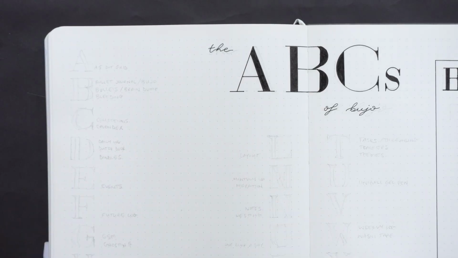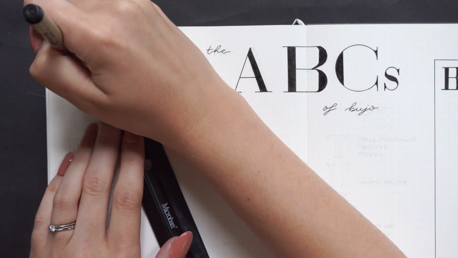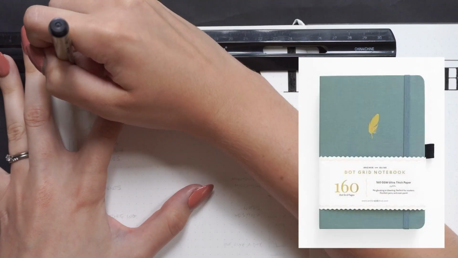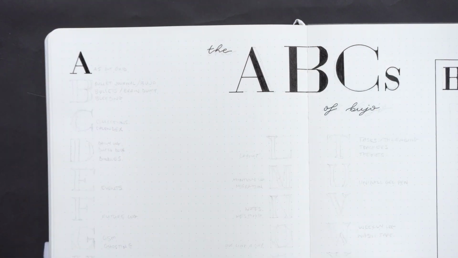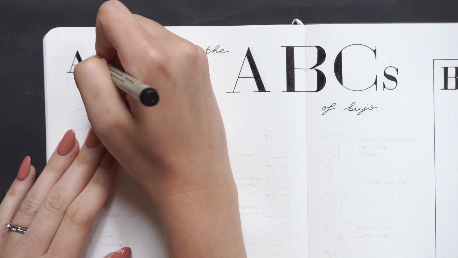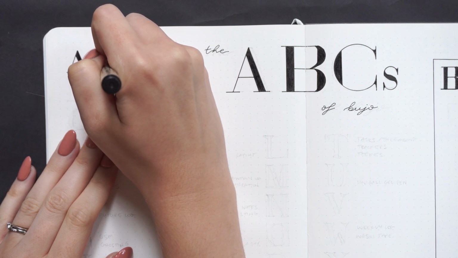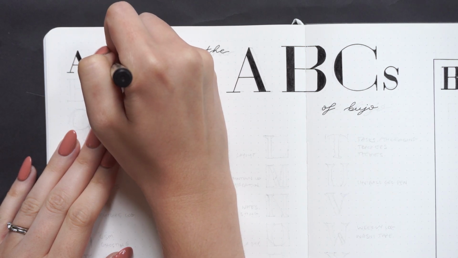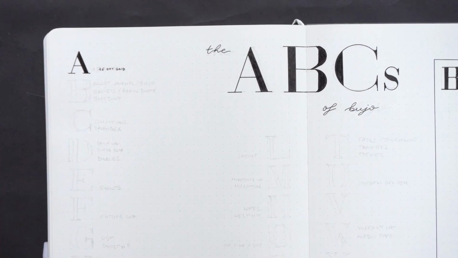So getting started with A, the first term I want to define is A5 dot grid. So this is the most common type of notebook used in bullet journaling. A5 indicates the size of the notebook. So an A5 notebook is 5.8 inches by 8.3 inches. And then dot grid references a type of paper. So instead of blank paper, it's a dot grid paper. And your most standard dot grid would be about 5 millimeters between each dot.